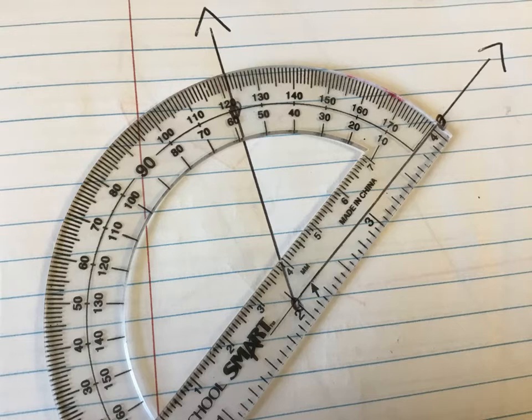Boom, boom. And then the part of the angle follows all the way down and is as close to lined up with right here as possible. Because we're measuring this part of the angle, we want to make sure that we start with our low numbers. Because I could use this protractor on the other side and it would measure an obtuse angle, but we want to start with low numbers.